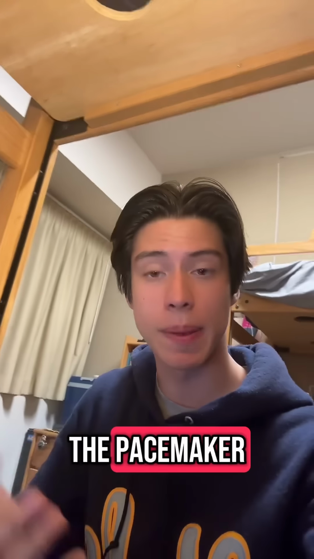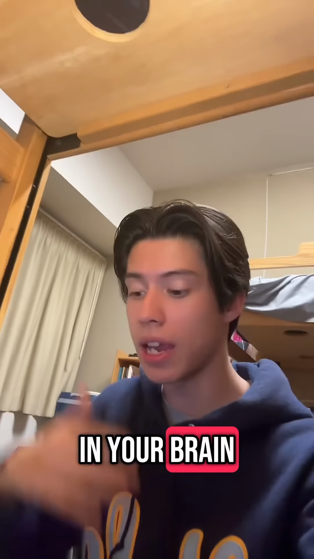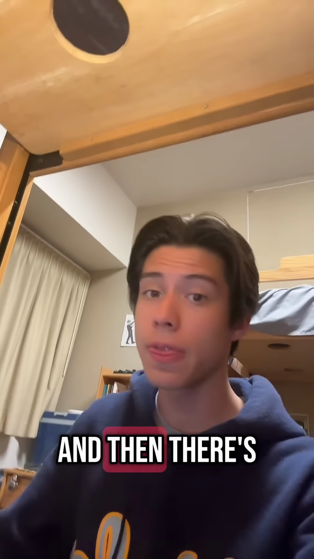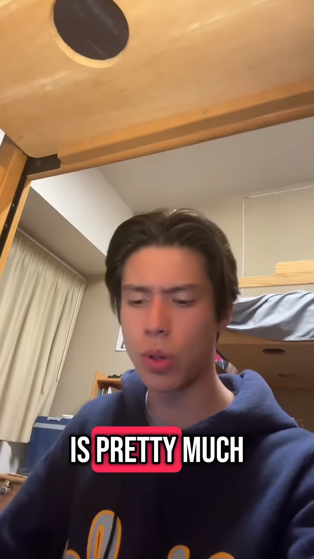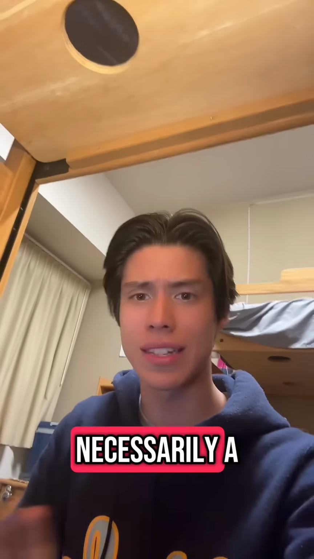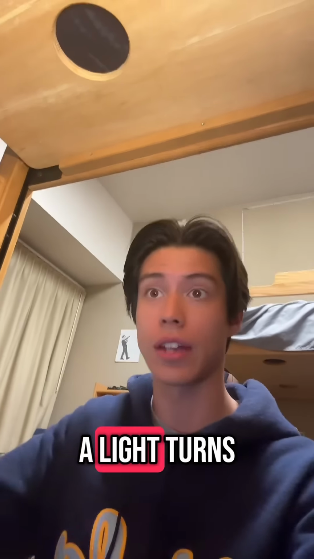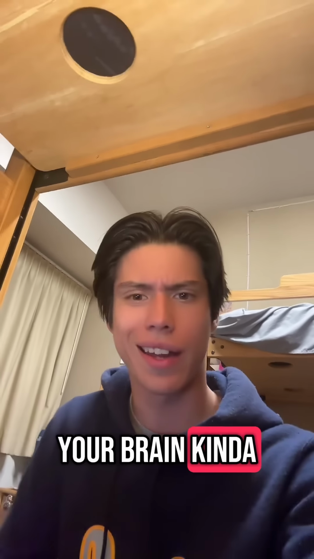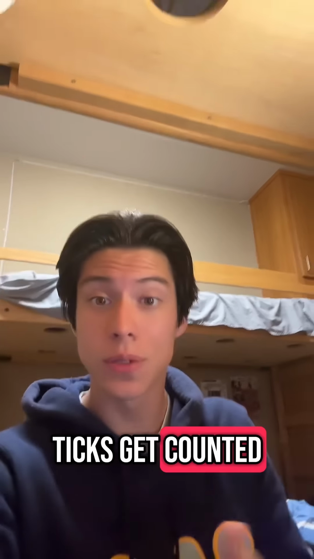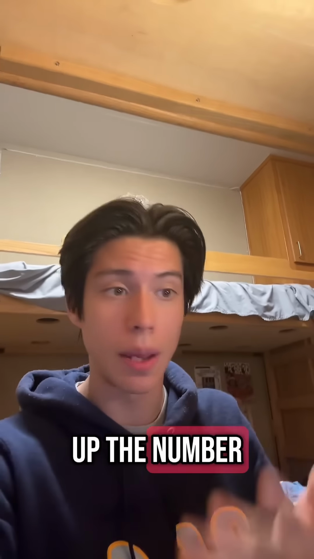So first is the pacemaker. That's the reactions that are happening in your brain that give this oscillatory tick at a pretty consistent rate. And then there's the switch. And the switch is pretty much just your brain thinking, okay, let me start measuring time. And it's not necessarily a conscious thought. It's just if a light turns on and then turns off, your brain kind of knows how long that was. When the switch is open, these ticks get counted by the accumulator and it builds up the number of ticks.